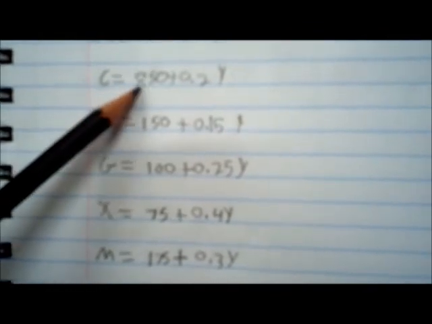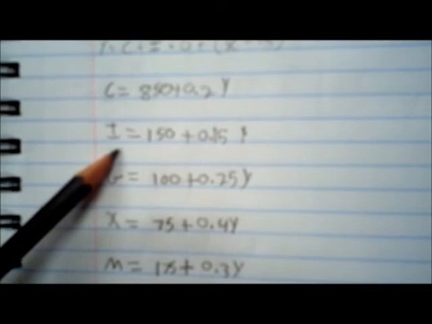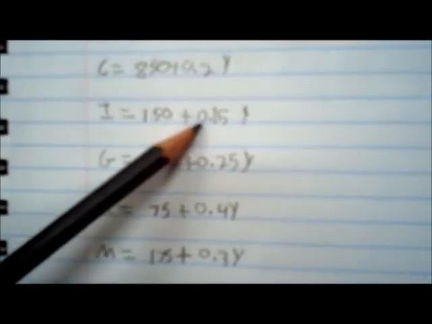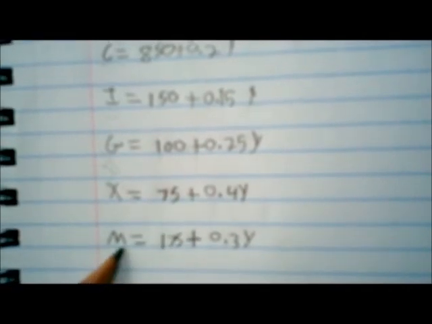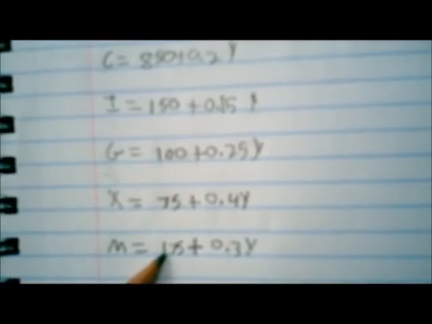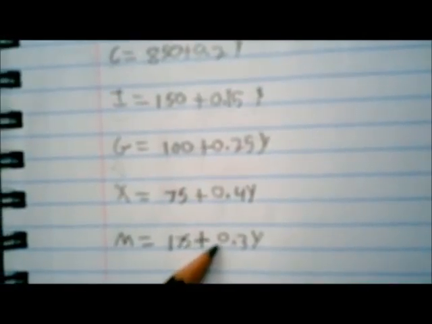Consumption equals 850 plus 0.2Y, investment equals 150 plus 0.15Y, government expenditure equals 100 plus 0.25Y, and net exports, where X equals 75 plus 0.4Y and M equals 175 plus 0.3Y.